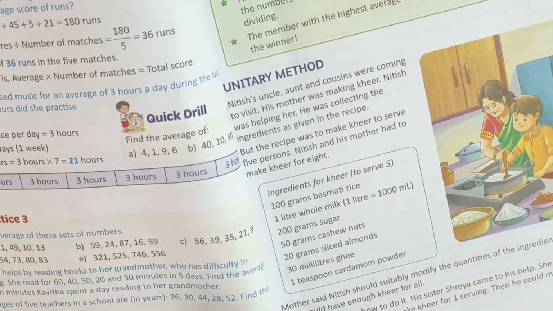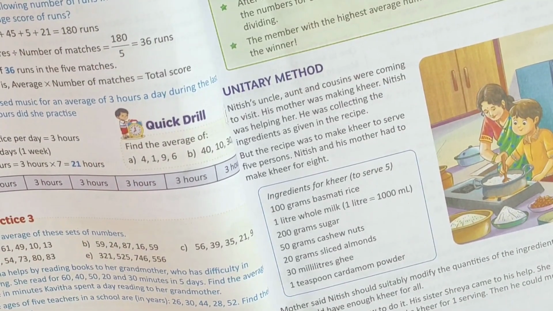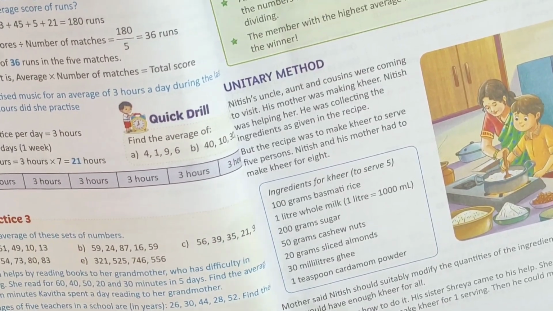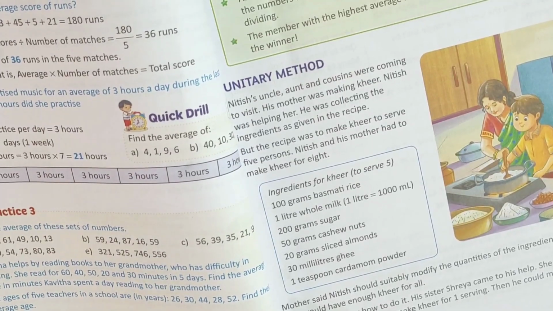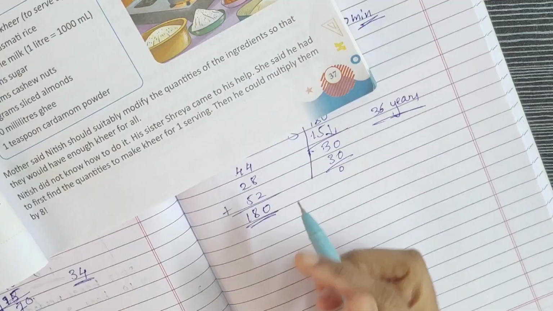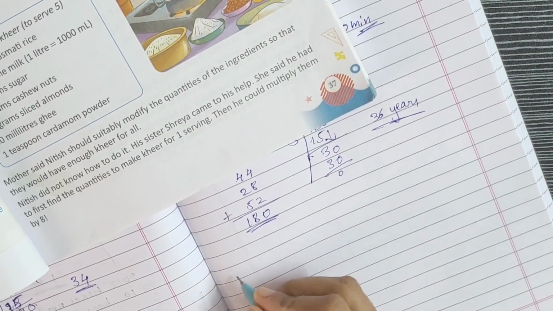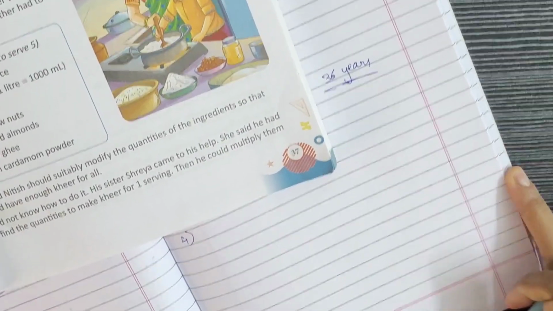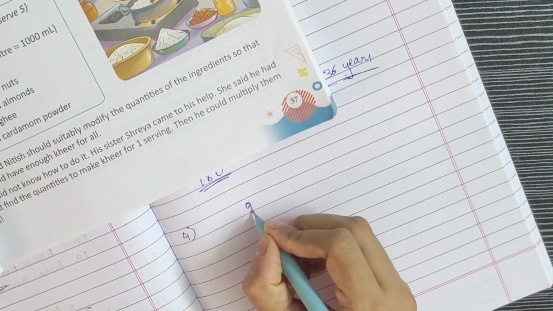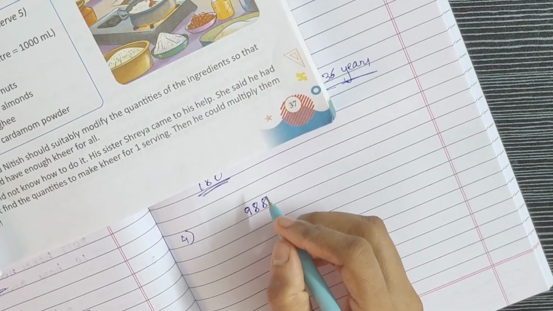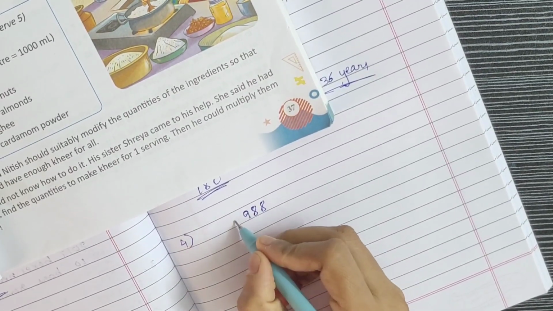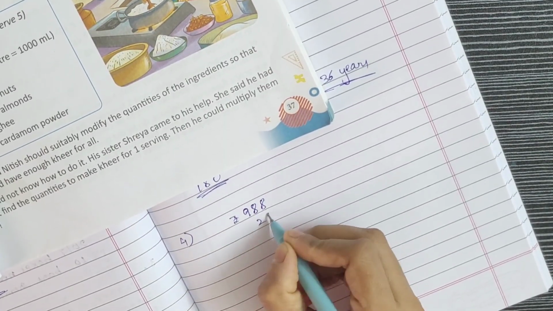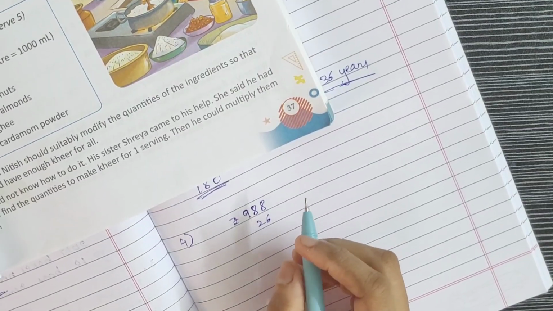Next, fourth. An electrician earned an average amount of rupees 988 per day, working 26 days. What was the total amount he earned? So the average amount is rupees 988 per day, working 26 days.